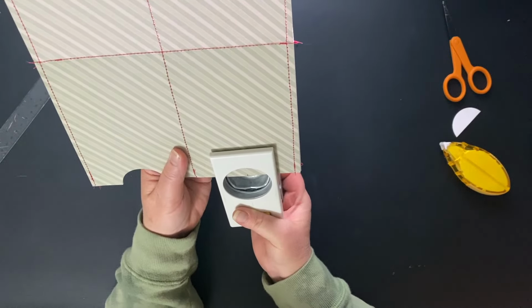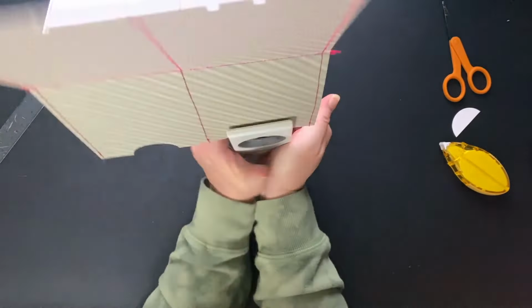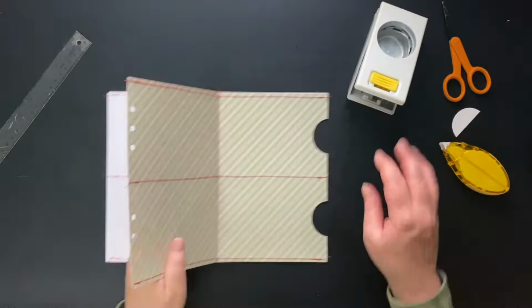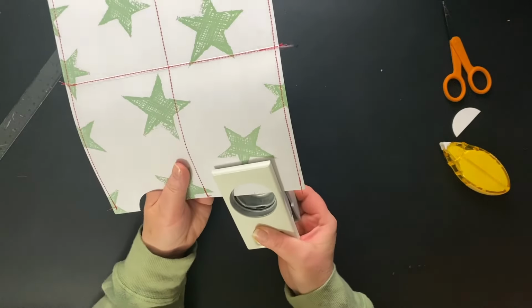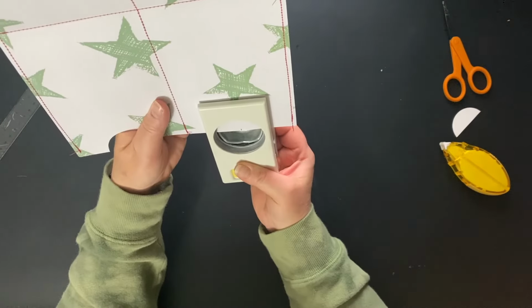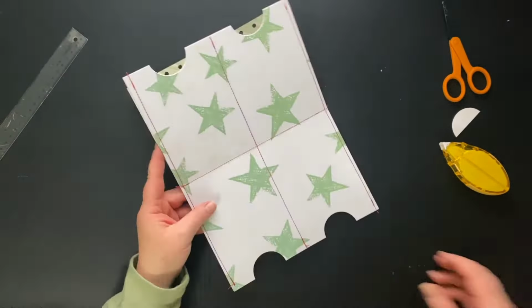So if you have any questions about that, I certainly can answer that if you're interested. But once I do that, I then use those first two half circles to draw the two other half circles. And that will definitely keep them in line with each other, as you can see right there. So I'm really happy with how that turned out.